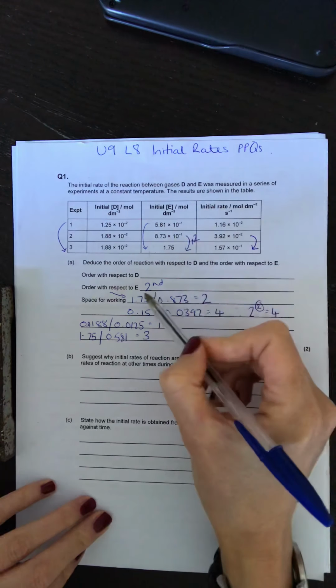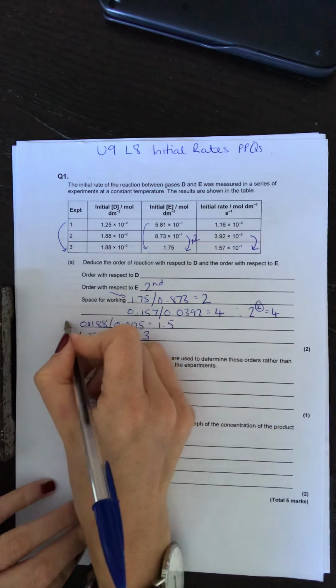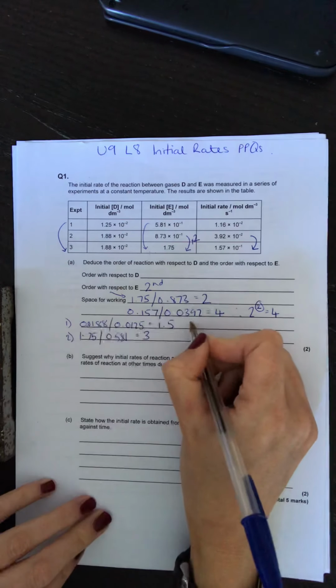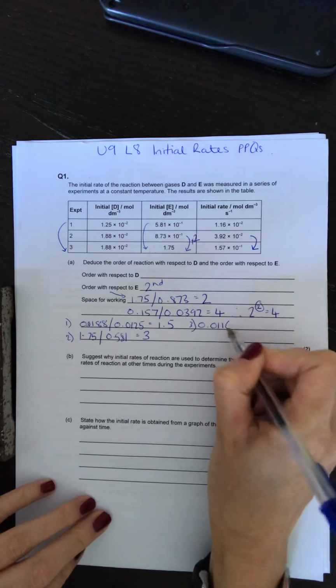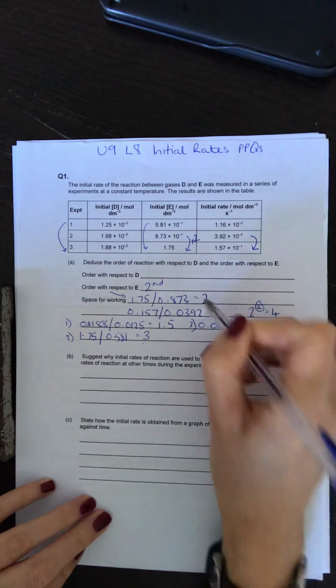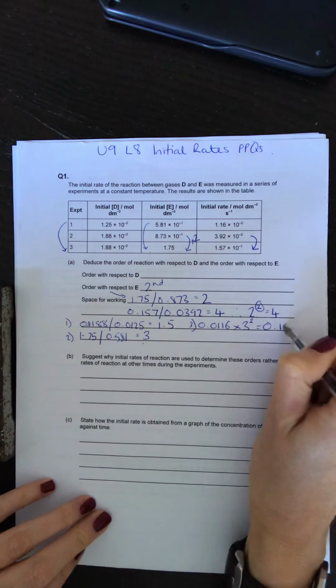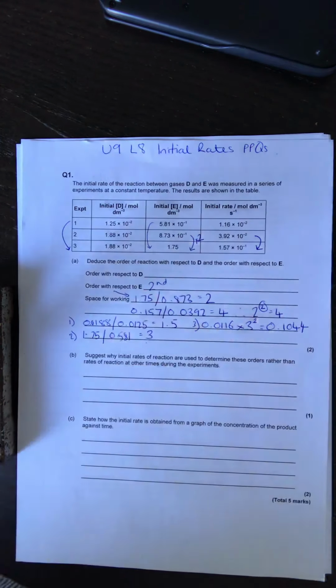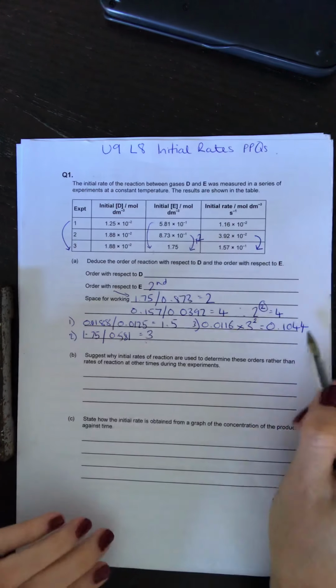Now we know that the order with respect to E is second order. So the next step we're going to do, I'm going to put 1, 2, 3, is we're going to say 0.0116 times 3 to the power of 2. And that gives you 0.1044. Just FYI, I did these calculations earlier to check they work, so I'm not a mathematical genius at all. I already have some figures there that I'm referring to. So that gives us that.